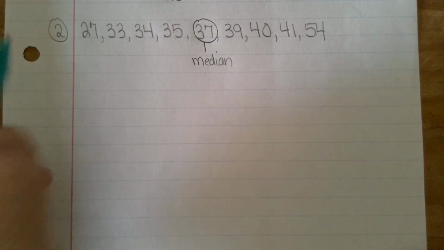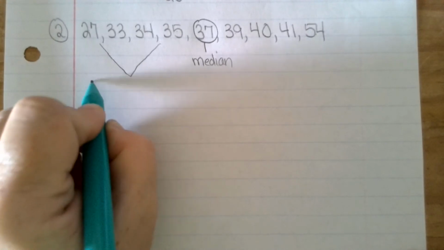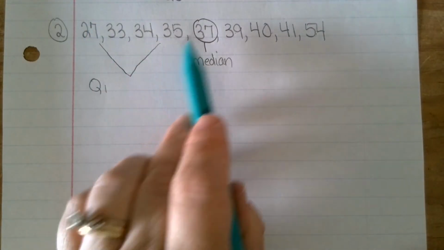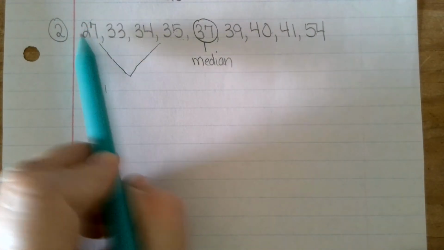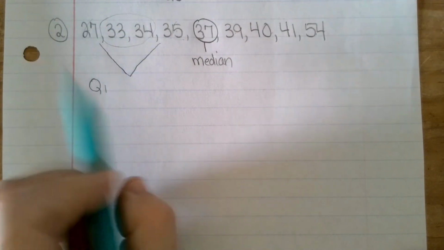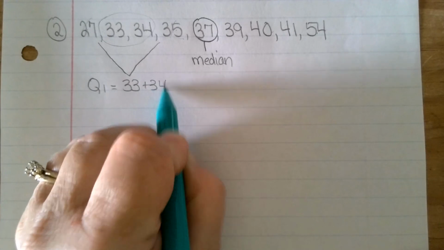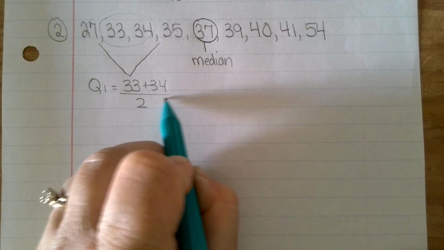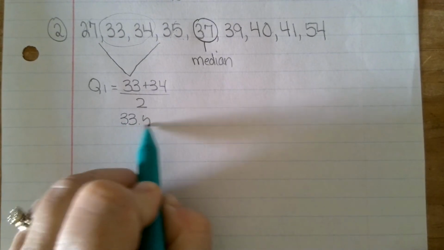All right, so the next thing we're going to do is find quartile 1. Remember, that's the median of the first half of the data. So we're looking at these 4 pieces. So I'm going to cross off. Oh, I got 2 in the middle here. So I have to do 33 plus 34 and divide that by 2, which is going to give me 33 and 5/10.